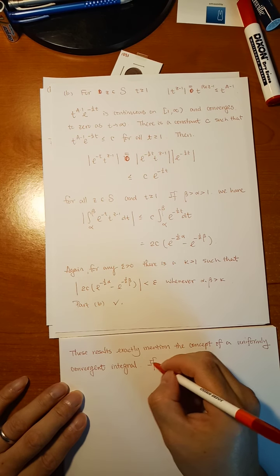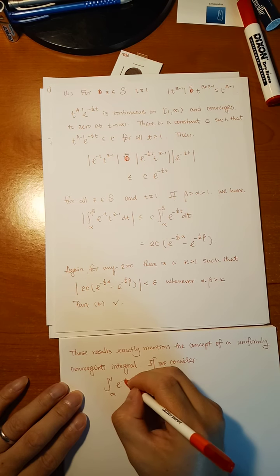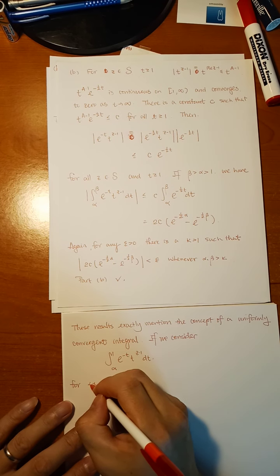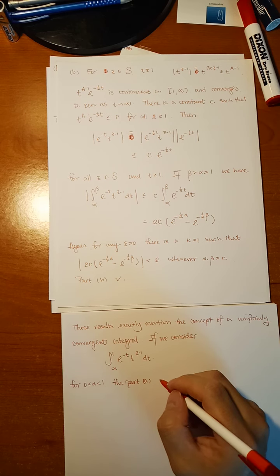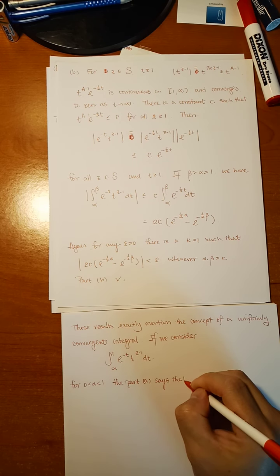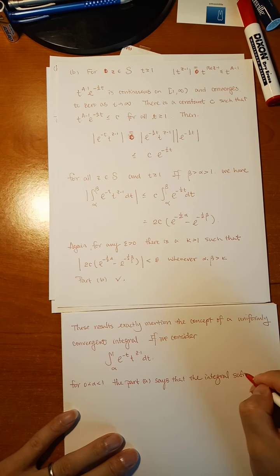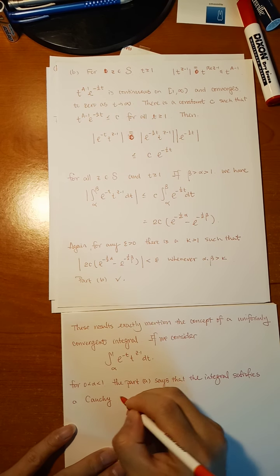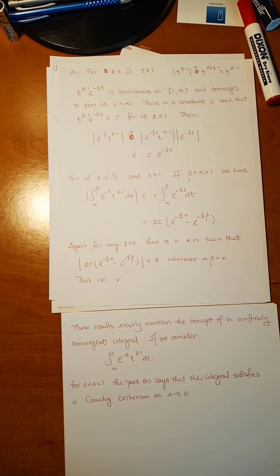For example, if we consider the integral from alpha to 1 of e to the negative t to the z minus 1 dt, if we consider this for alpha between 0 and 1, part A says that the integral satisfies some Cauchy criterion as alpha approaches 0, right?